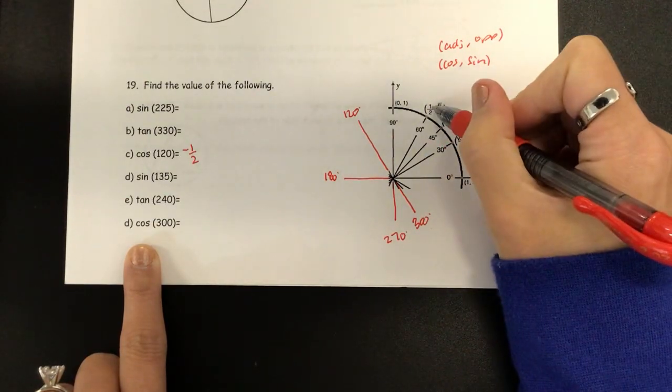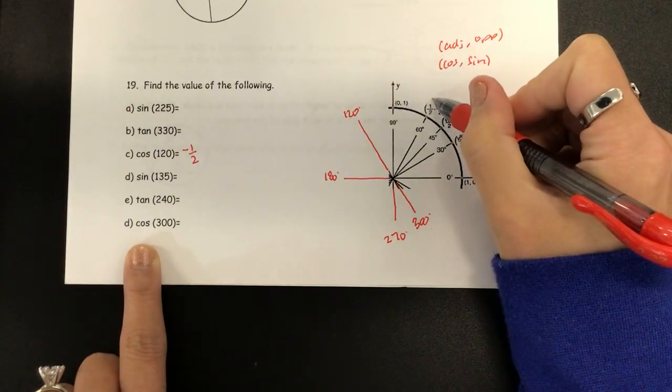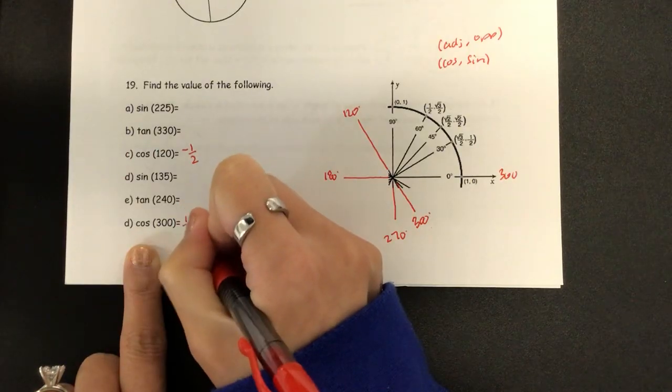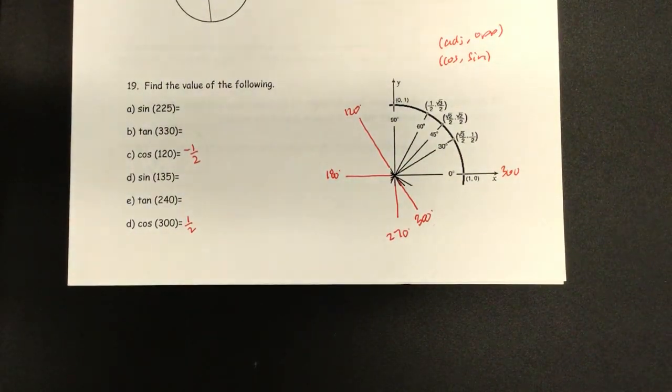Okay? Now we're looking at cosine. Is my cosine, or the x value, in quadrant 4 positive or negative? Positive. Leave it alone. So simply look at that specific angle measurement and ask yourself, am I just looking at the x or just the y, and then maneuver your positive and negative? Good? The next one is our sine.